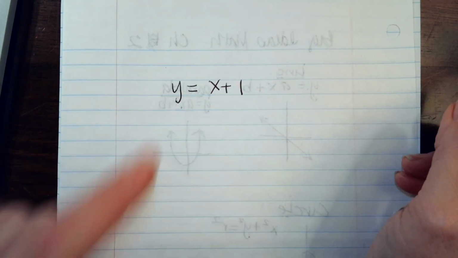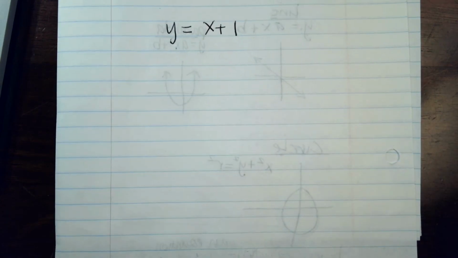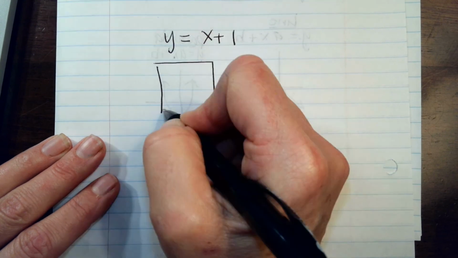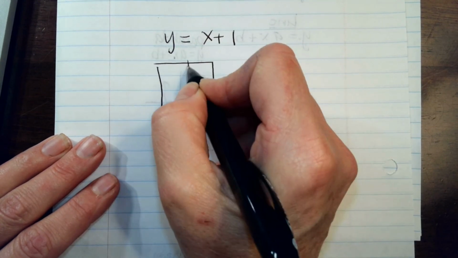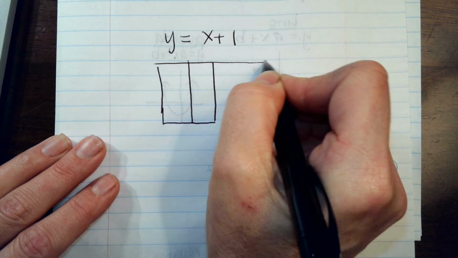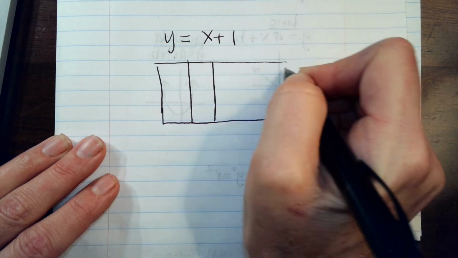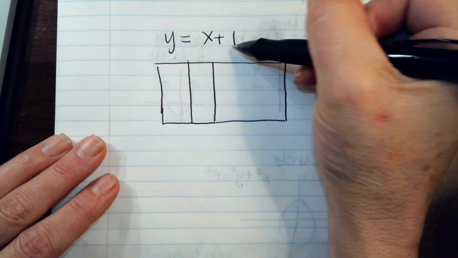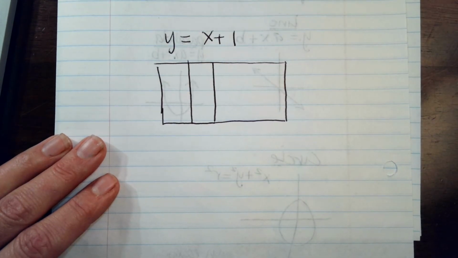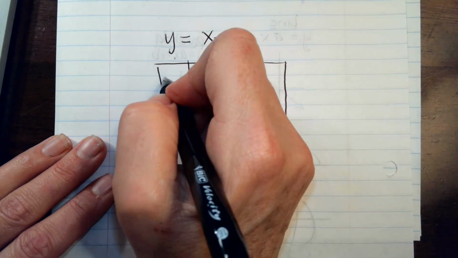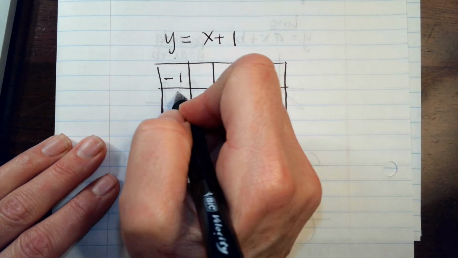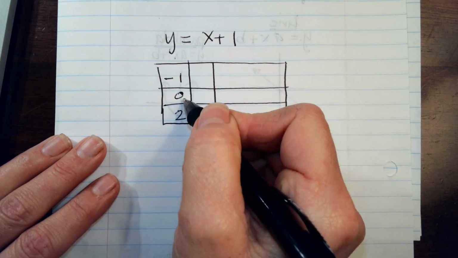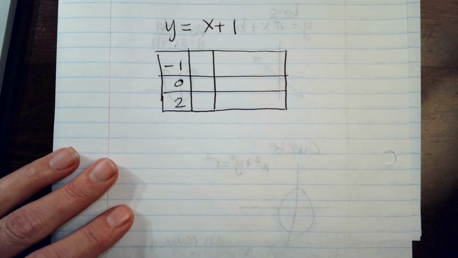Okay, so we have this equation right here. Is this going to be a parabola, a circle, or a line? Line. So they're not going to tell you to do this. This is just what you do. You pick some points to graph, so you're going to make a table like this. These are the steps. When you see a line, this is what you do. Usually you pick like -1, 0, and 1 or 2. So you pick a negative number, a 0, and then a positive number.